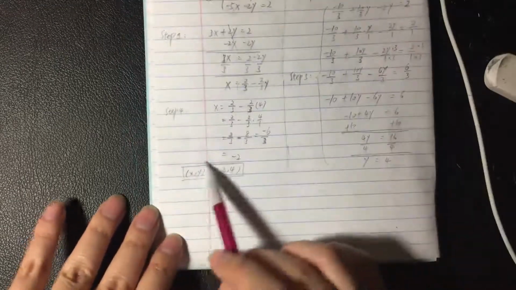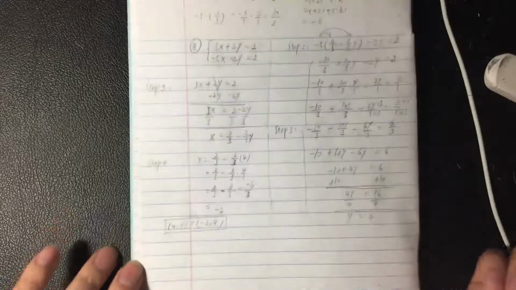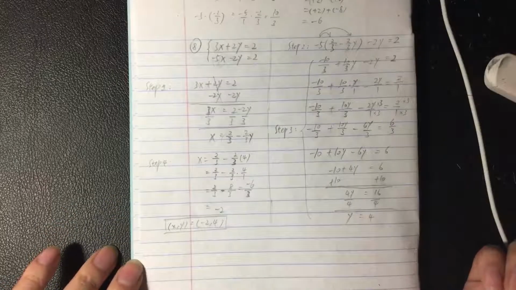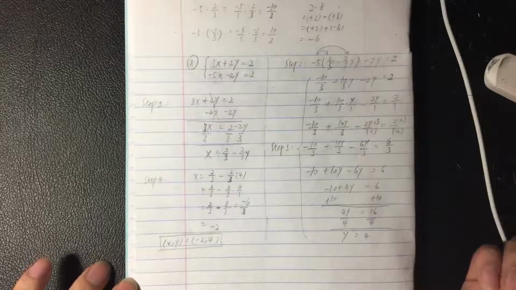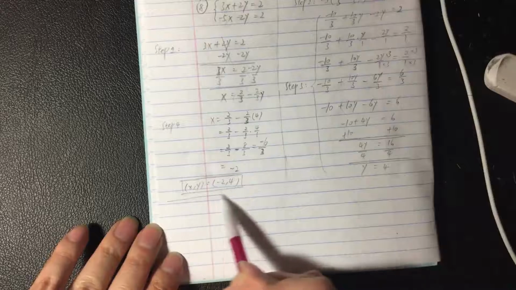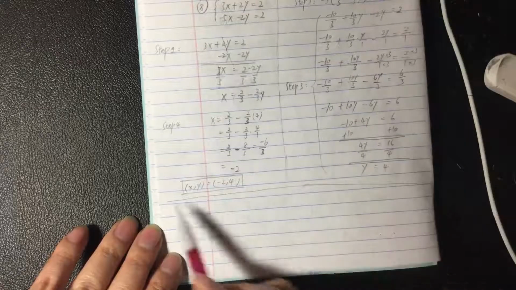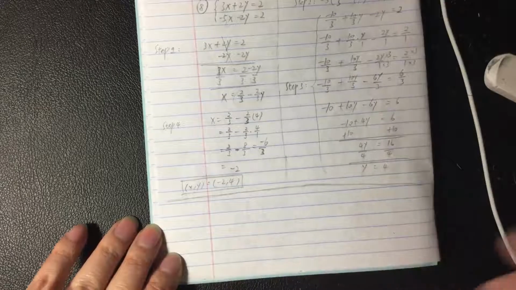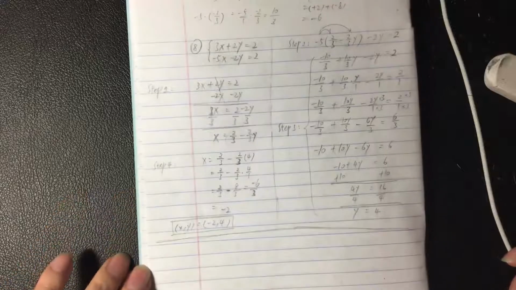This looks very complicated, right? Is there a better way to solve the equation?